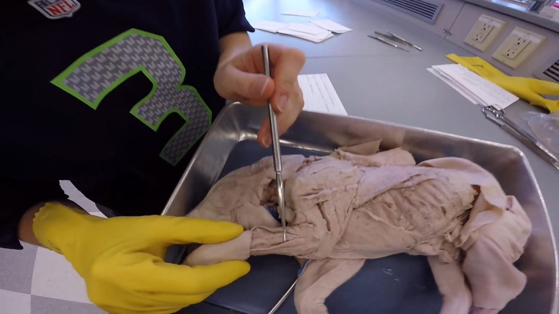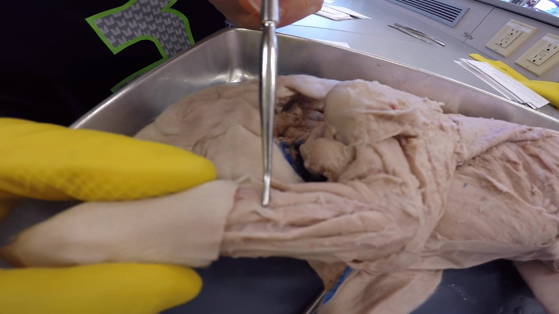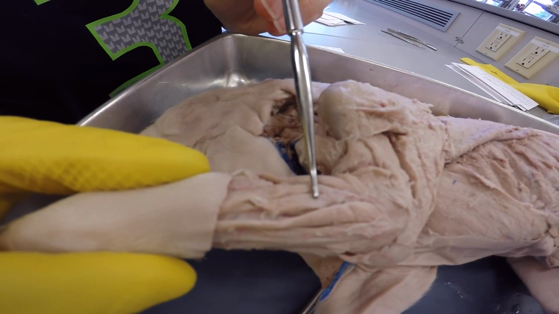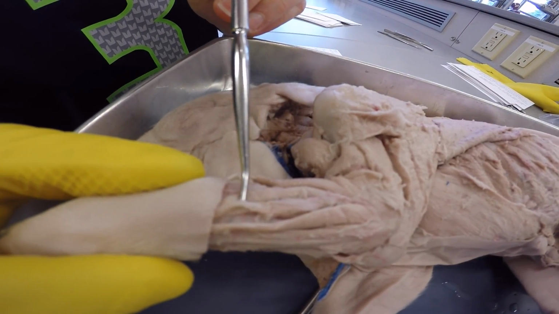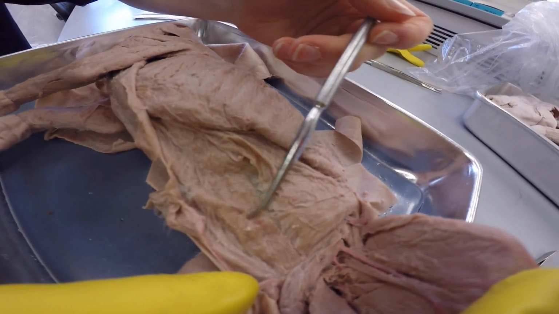These are the Extensor Digitorum muscles, or the digital extensors in the pigs. They originate at the lateral epicondyle of the humerus and insert at the phalanges, and they do extension at the phalanges. This is the Rectus Abdominis.